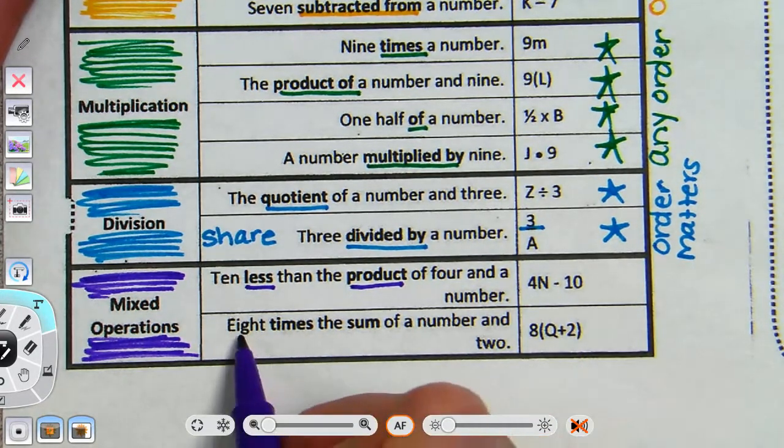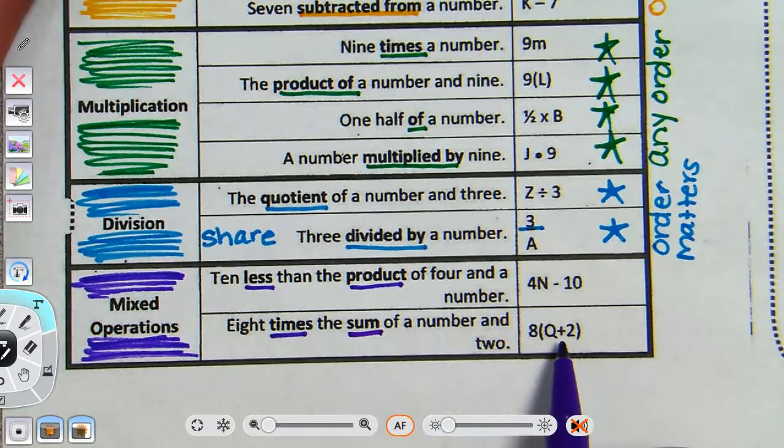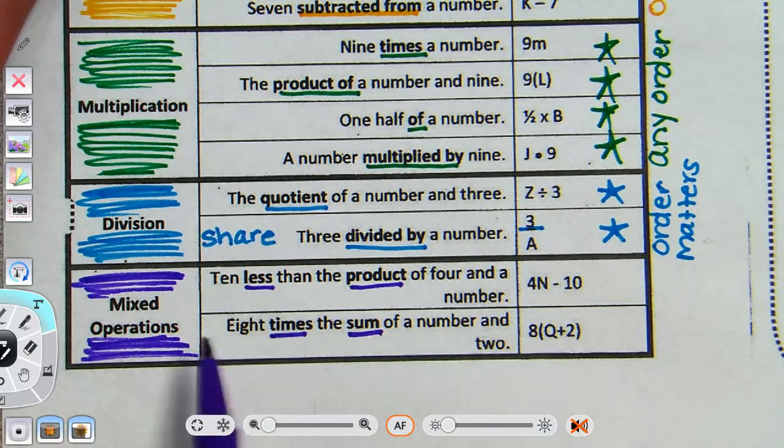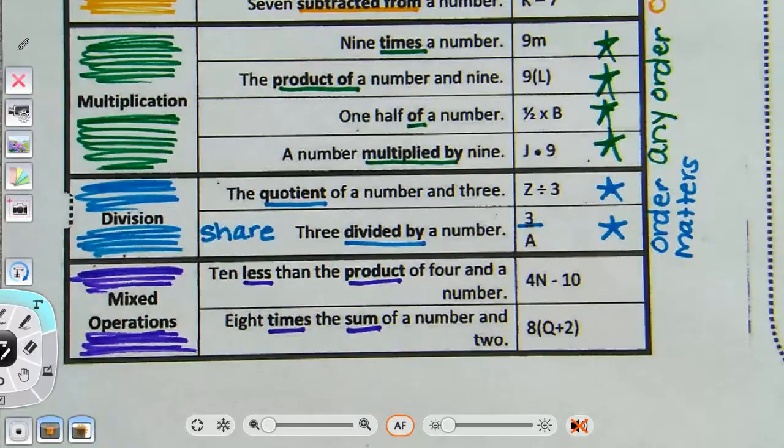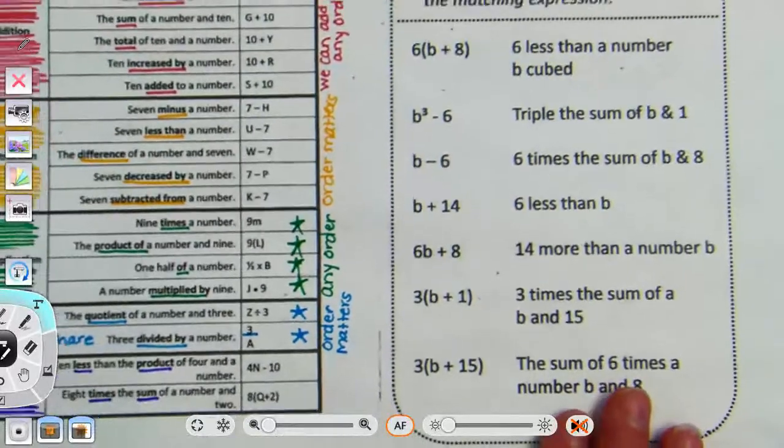Let's try the next one. 8 times, so here's our 8 stuck together, means times. The sum, so we're adding a number and 2, so Q plus 2. Okay, we'll practice more of these, but remember, we can mix these. We can have a lot of operations happening at once. So I'm going to zoom back out, and we're going to move over to this practice sheet.